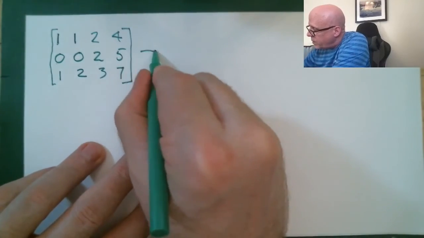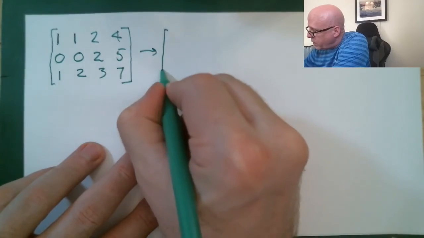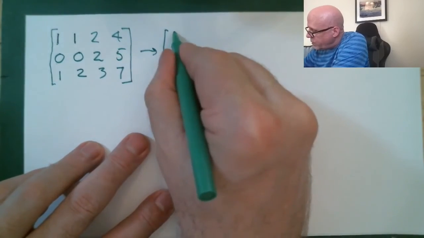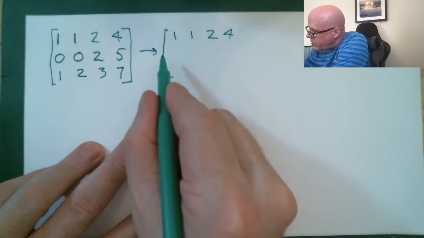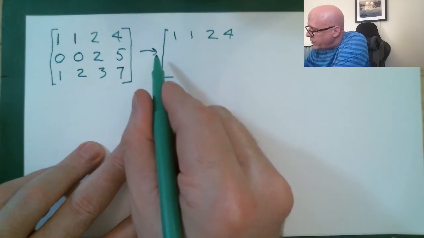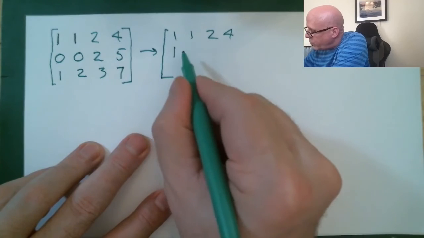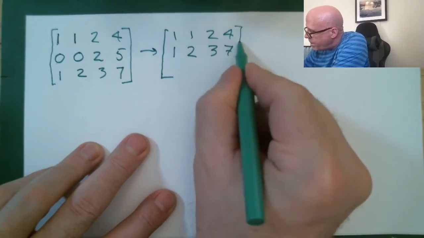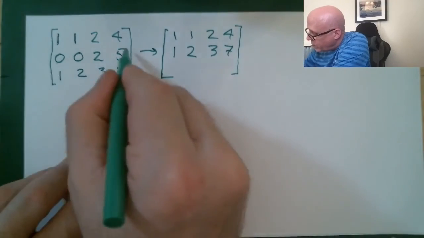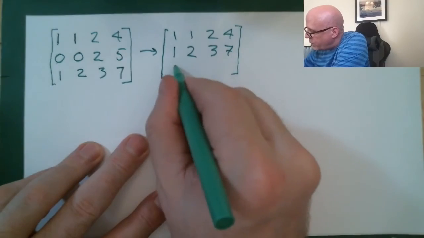So that looks like this. The first row is unchanged. What's now the second row is going to become what was the third row. So 1, 2, 3, and 7 in there. And then what was the second row is going to go into the third position now.